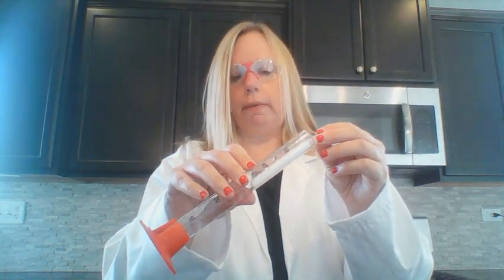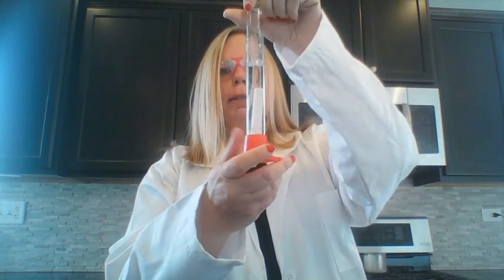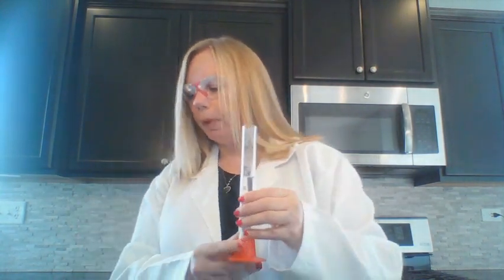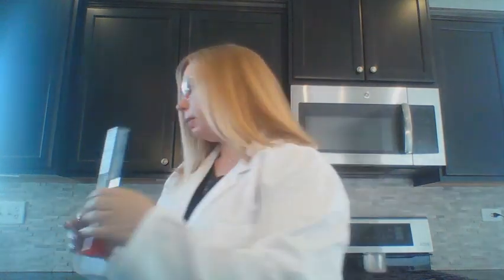Big piece of chalk. I'm going to slide it in because I don't want to make a big splash all over the book I have next to me. And this one, the volume has gone up to 37 milliliters. So 37 minus 30 means that our chalk is 7 cubic centimeters in volume.